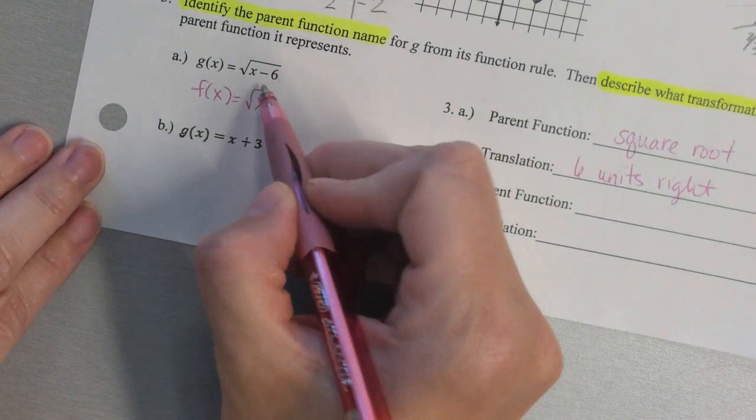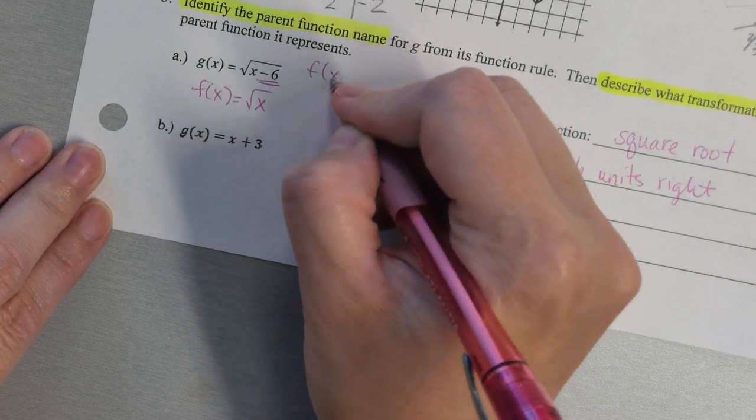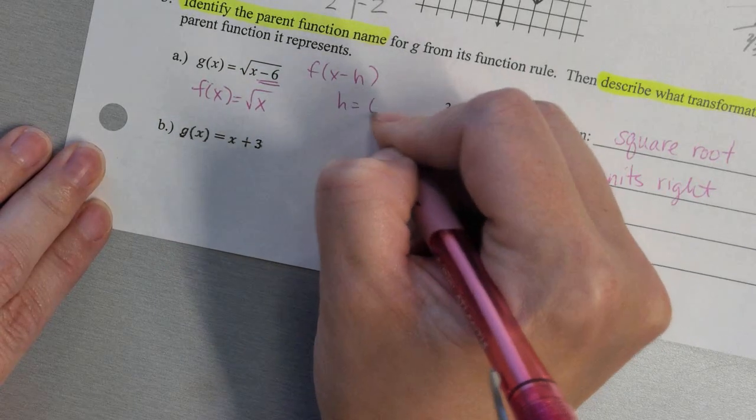Remember, it's inside the square root. So the rule is f of x minus h, so your h is a positive 6.